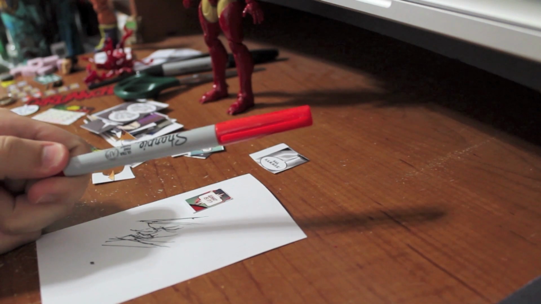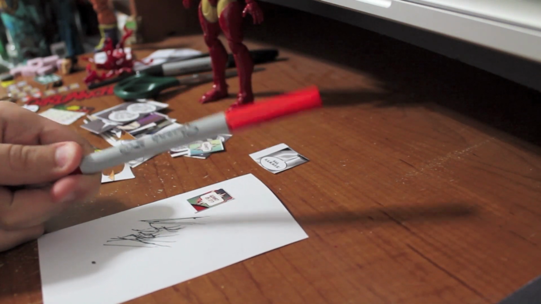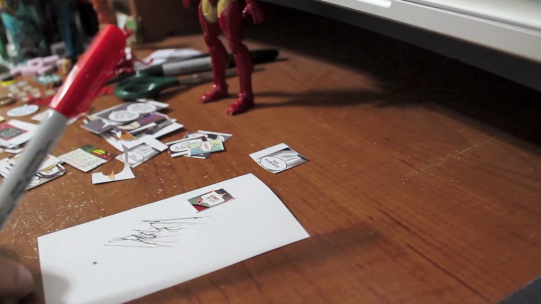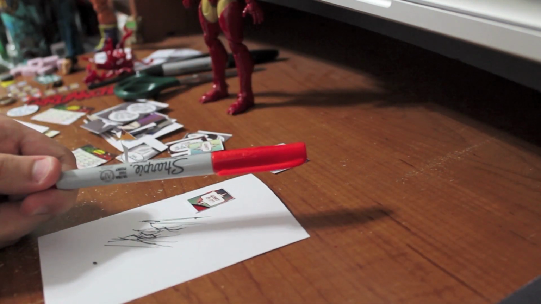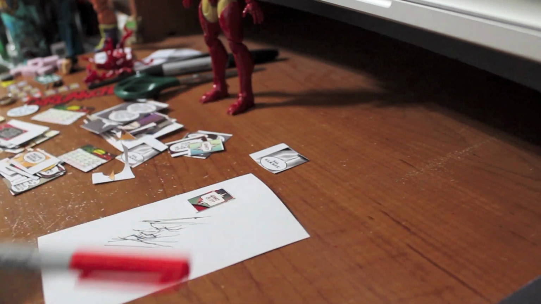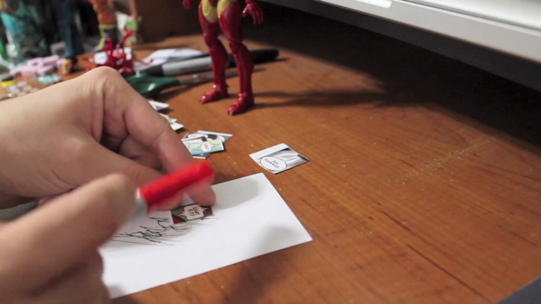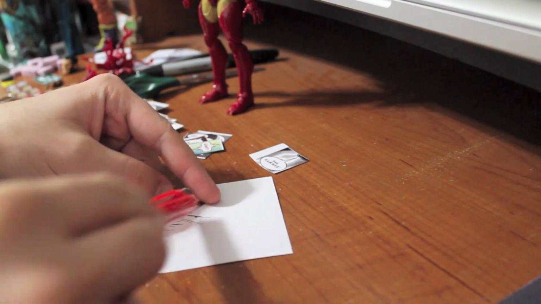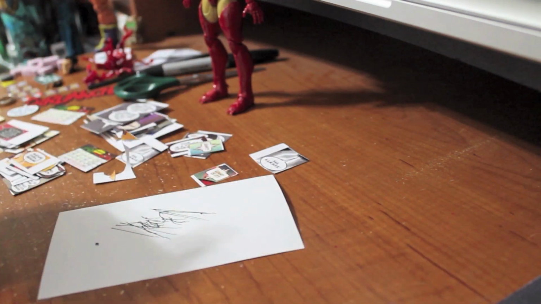But just a warning, sometimes different colors of Sharpies will bleed more or less. I'm not really sure why that is. It might be the pigmentation. But I found that blue and red Sharpies bleed more than the black one. So just make sure you don't press too hard or sit too long on one spot. Just go over what you need to go over and get it done.